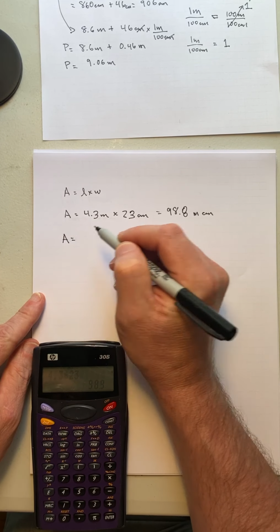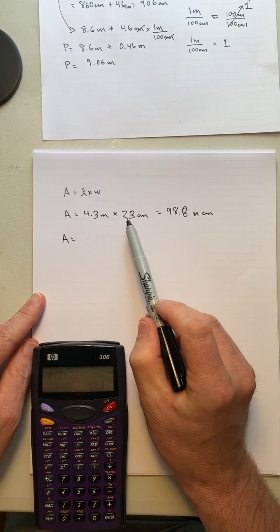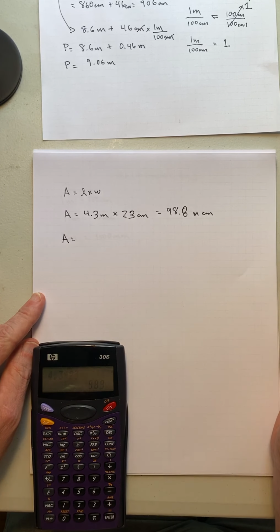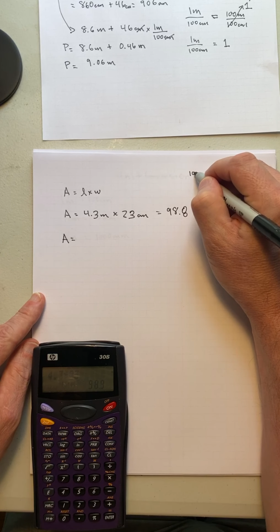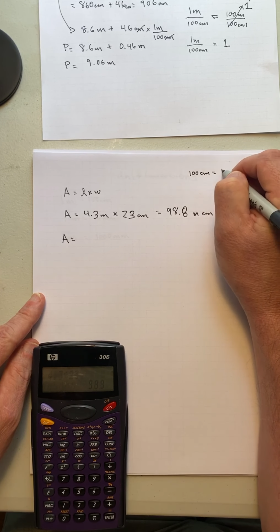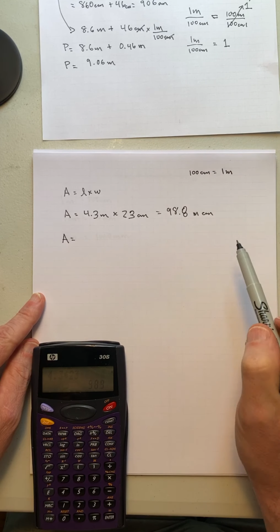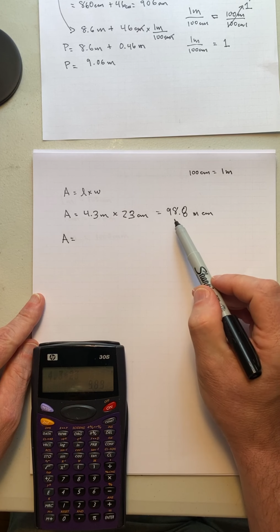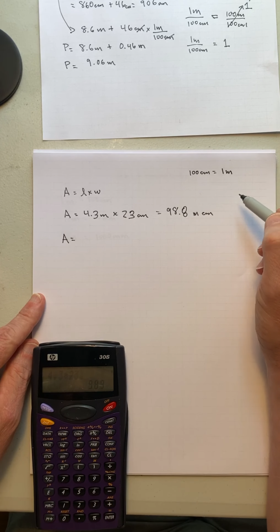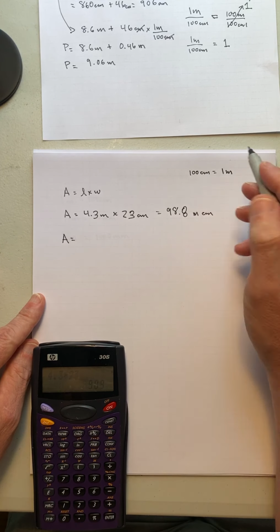So we can either convert before we multiply or convert after we multiply. It's our choice. We still have 100 centimeters is equal to 1 meter. So if I wanted to get rid of this centimeter and get this in square meters, I need to take the centimeters and put it on the bottom.